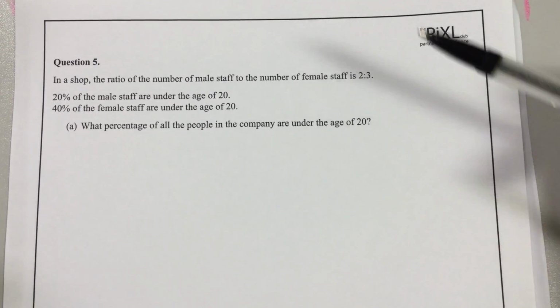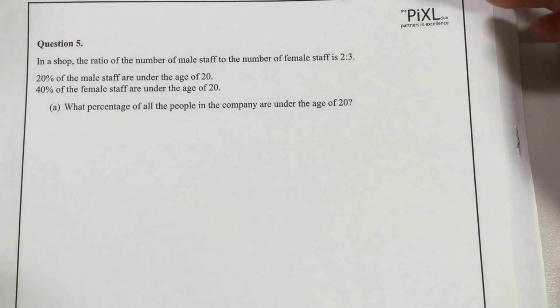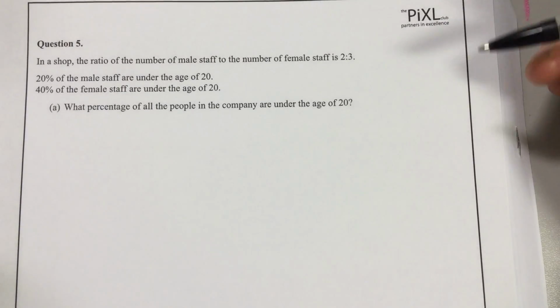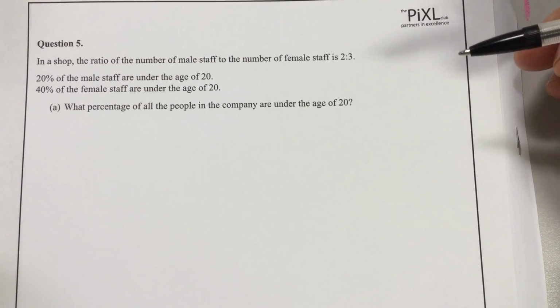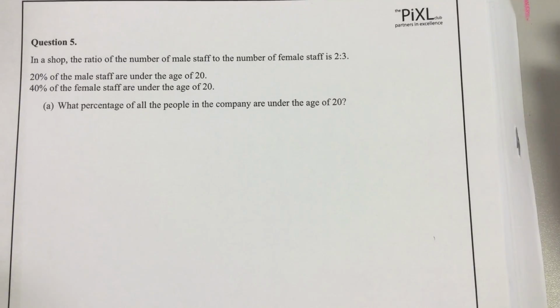Okay, so these questions become more common. We've got a mixture of ratios and percentages. Sometimes they bring in other things as well, but this is what they're going with. So in a shop, the ratio of male to female staff is 2 to 3. You've got 20% of the male staff being under 20 years old and 40% of females being under 20. What percentage of all people in the company are under the age of 20?